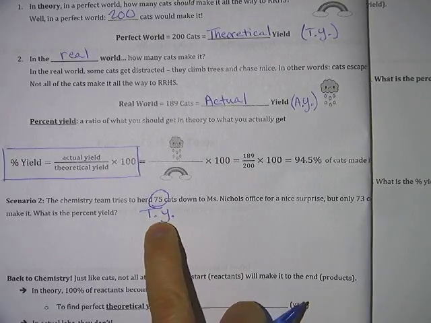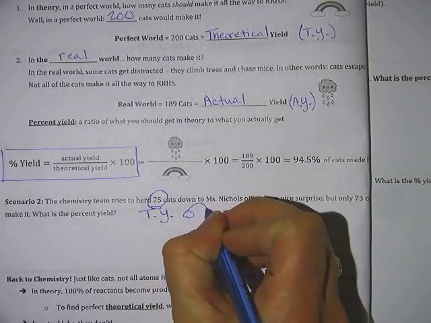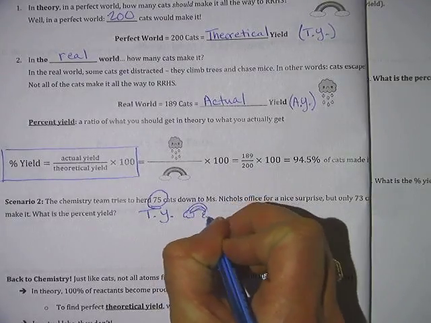Those 75 cats, those are our theoretical yield. That's our sunshine and rainbows perfect number if the world were perfect, which unfortunately it usually is not.